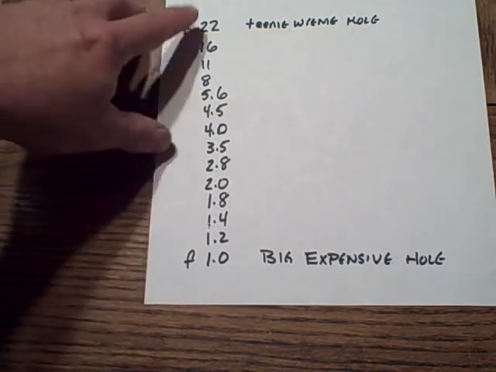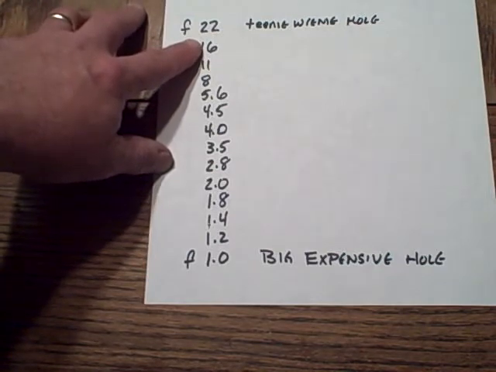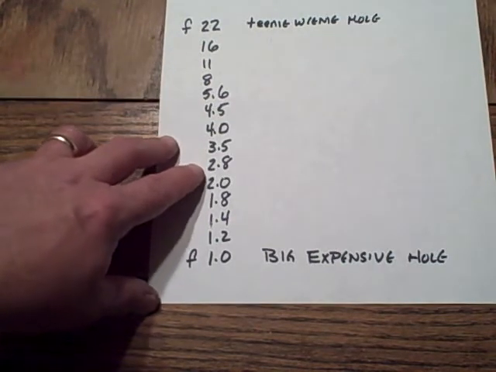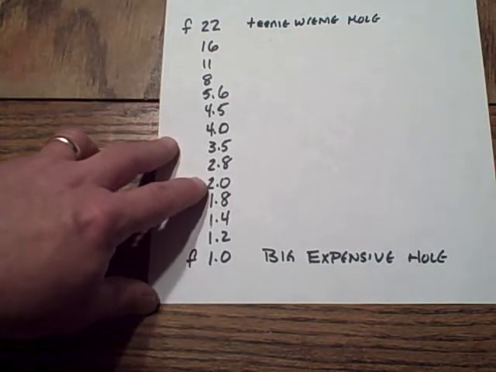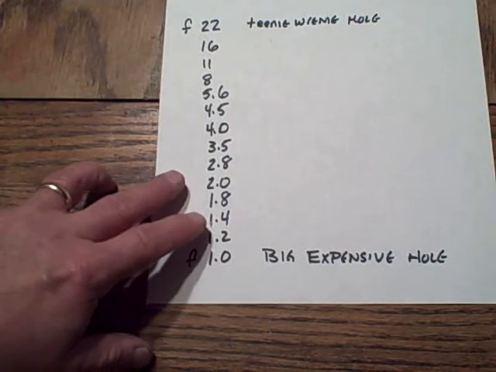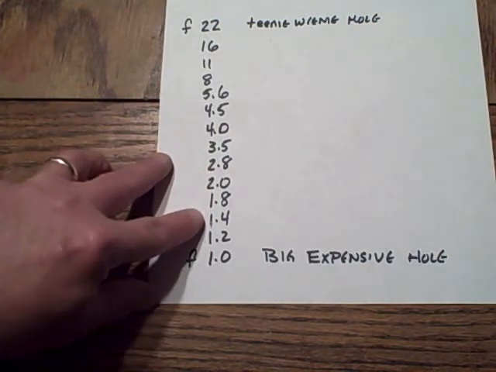Just know that when you switch from 22 to 16, you've allowed twice as much light to enter the lens or your camera sensor. So when you get down to the fast end of the lens, the 2.8 to 2.0, 1.8, each time you step down, you're allowing in twice as much light.